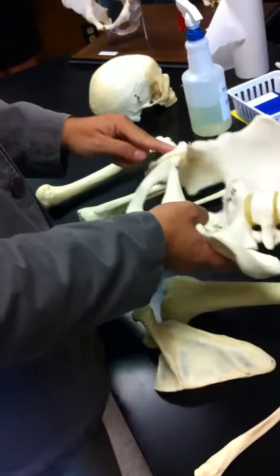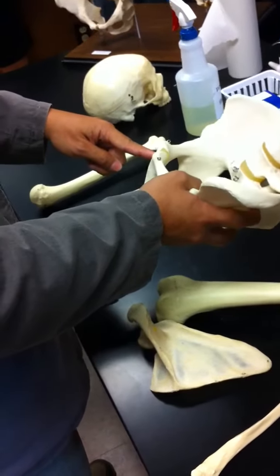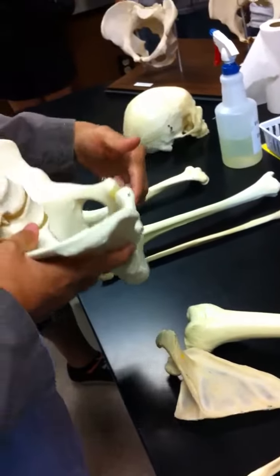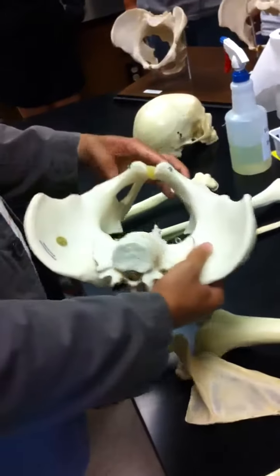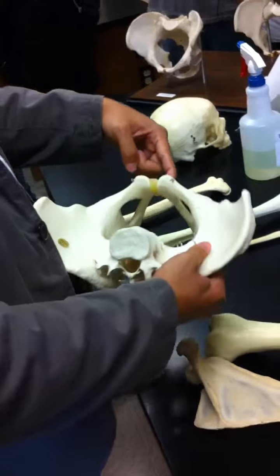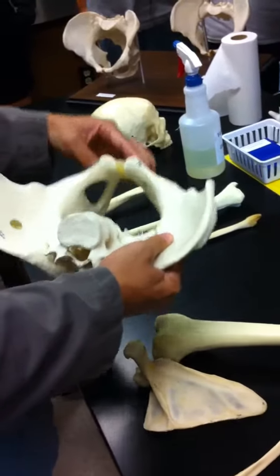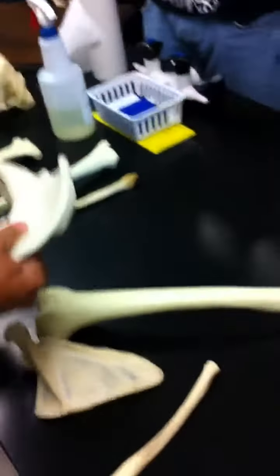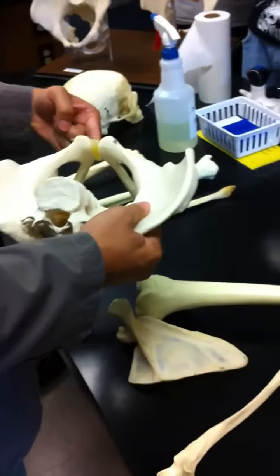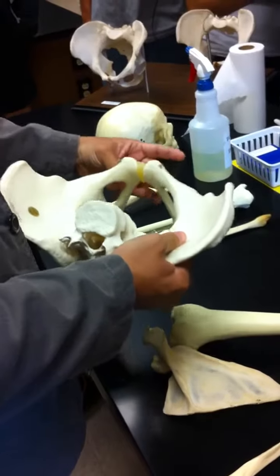If I tag the structure here, what bone of the pelvis is that? So it's the anterior part of the pelvis, right? But what's the actual bone called? Pubic. Okay, so you got pubic bones. You got two. What type of joint is this right here? It's a symphysis type of joint, but it's a cartilaginous joint. So this whole thing is called the symphysis pubis.